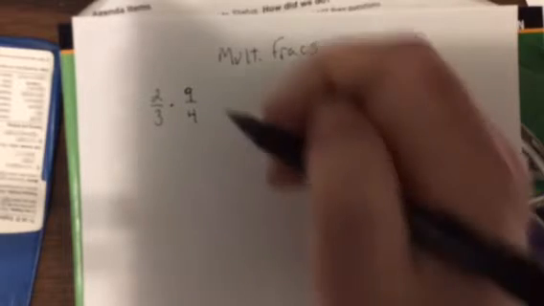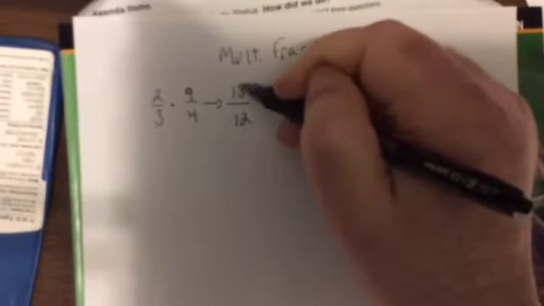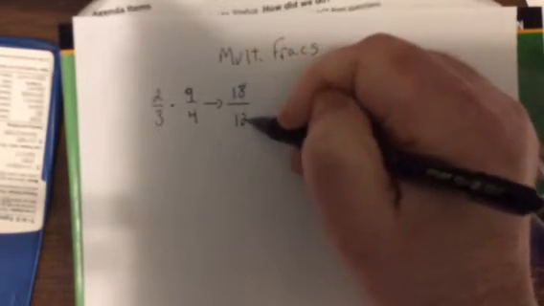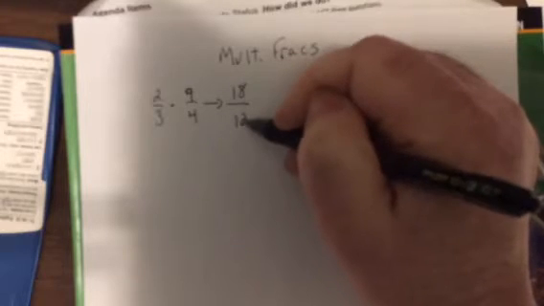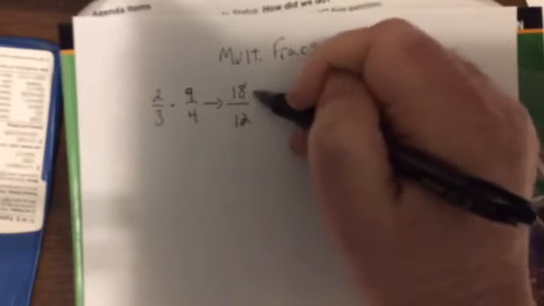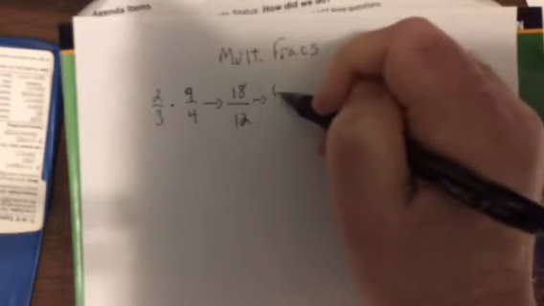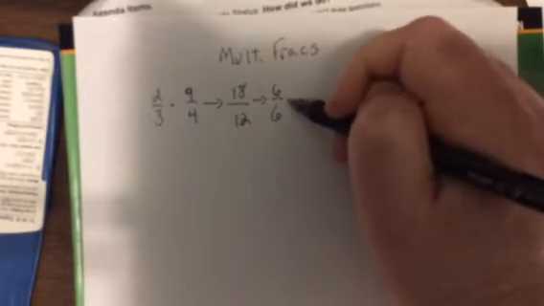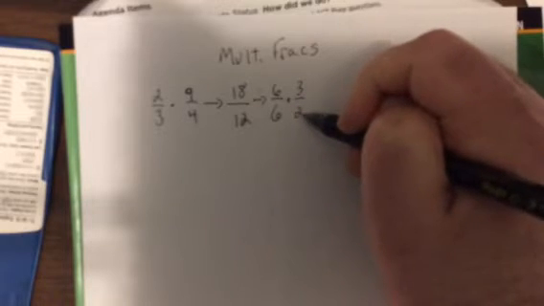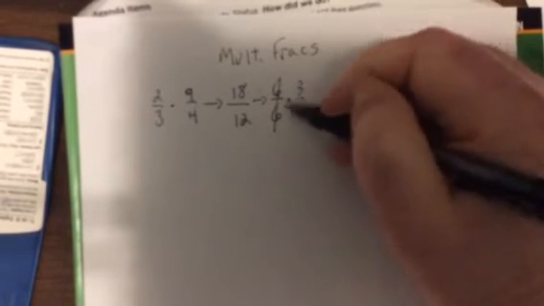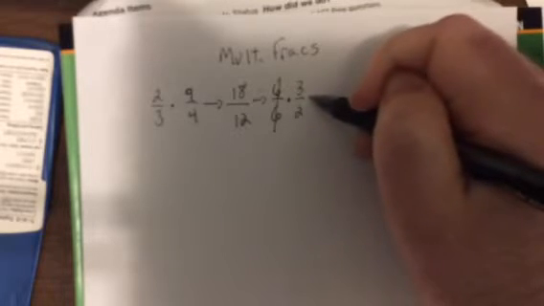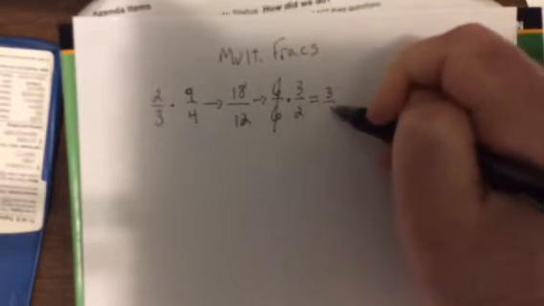But there's 2 ways to do this. One way is to multiply straight across. 2 times 9 is 18. 3 times 4 is 12. Then reduce. That's 18, that's 12. What number's in common is 6. So technically what you do is rewrite it as a product: 6 times 3, 6 times 2. Then 6 divided by 6 is 1. 1 times 3 halves is 3 halves.